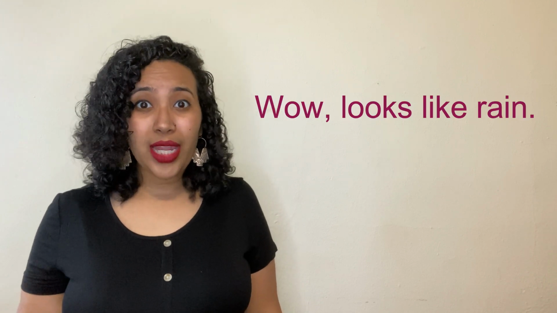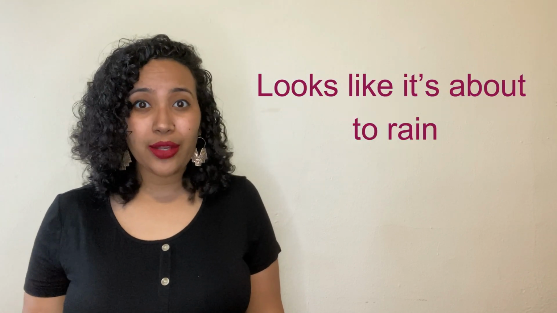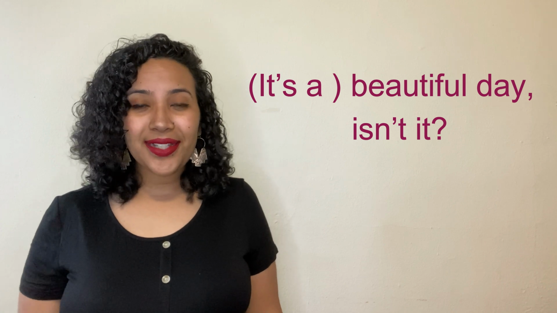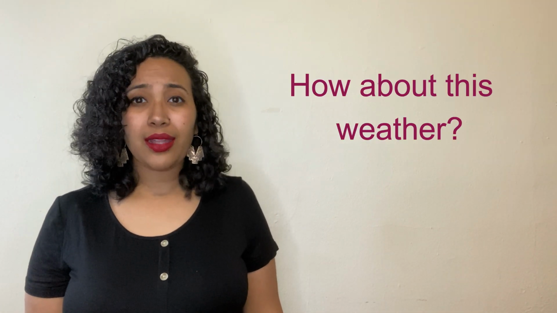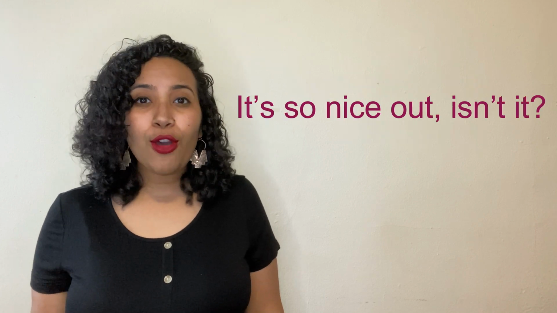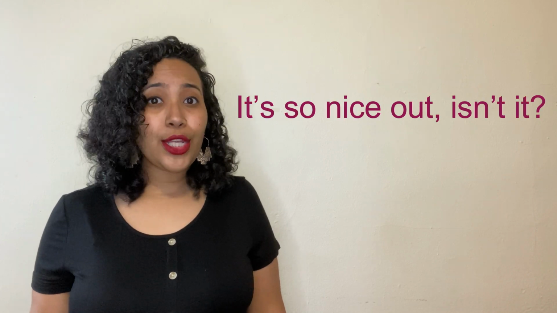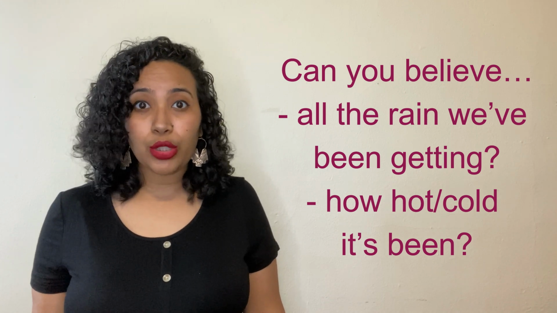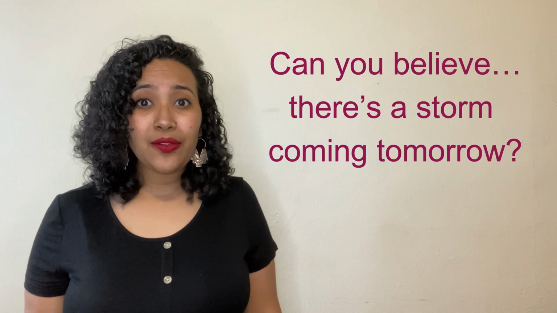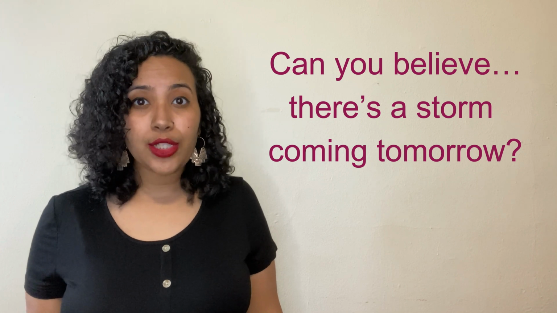Wow, looks like rain. Looks like it's about to rain, right? Beautiful day, isn't it? Wow, how about this weather? Ugh, how about this weather? It's so nice out, isn't it? Can you believe all the rain we've been getting? How hot or cold it's been? Can you believe there's a storm coming tomorrow?